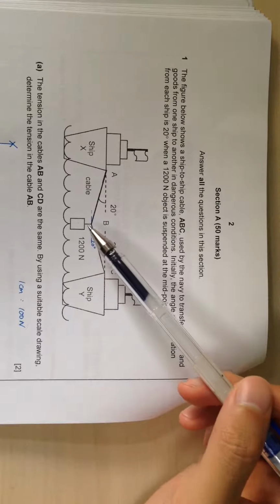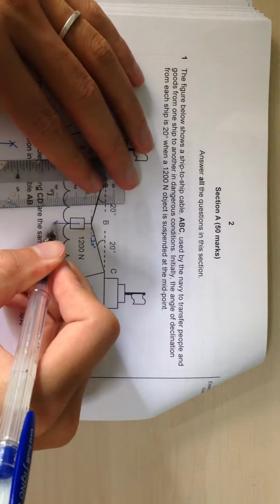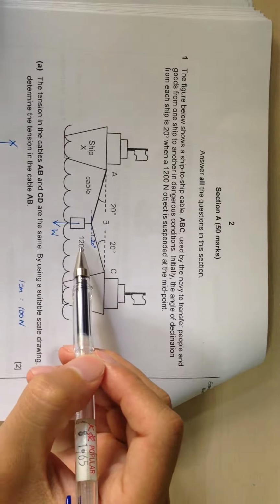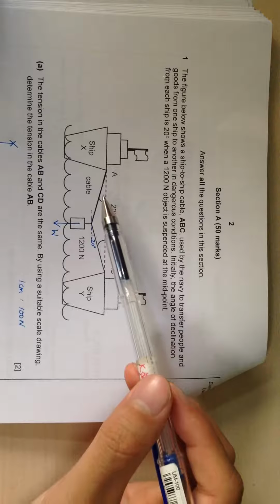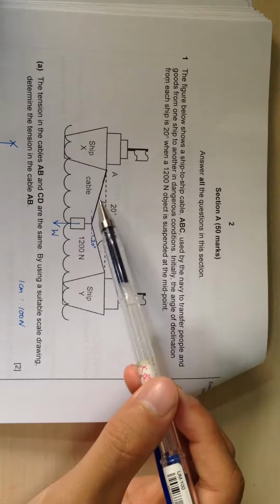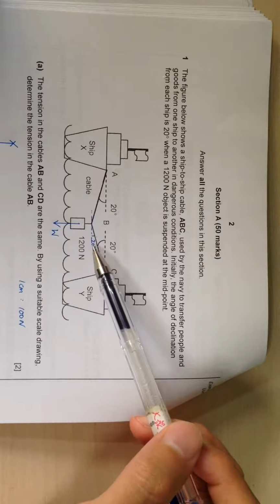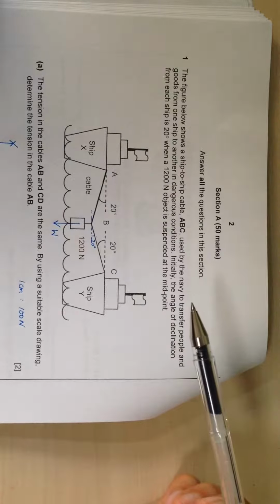So look at the forces first. Now the first force, I think, is the most obvious one, is the weight here. You know that it is vertical, you know the magnitude, so you already know both the direction and the length, so that's okay. Now if you look at the tensional force, you do not know how much the value is, but you know that it is going to act 20 degrees from the horizontal. So you know the direction, but you do not know the magnitude.